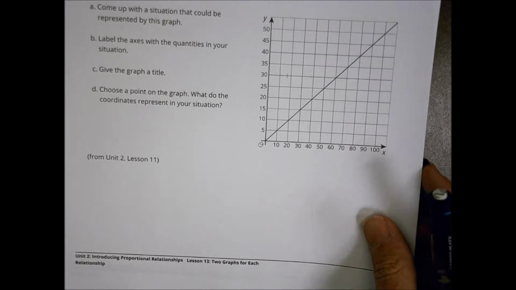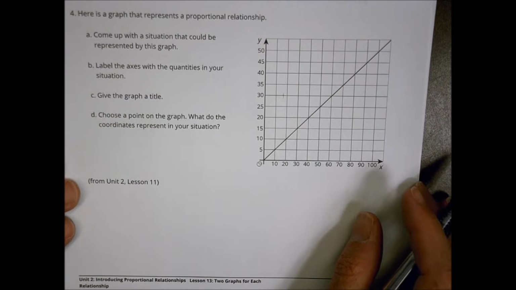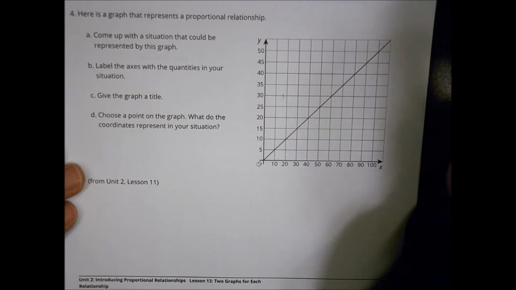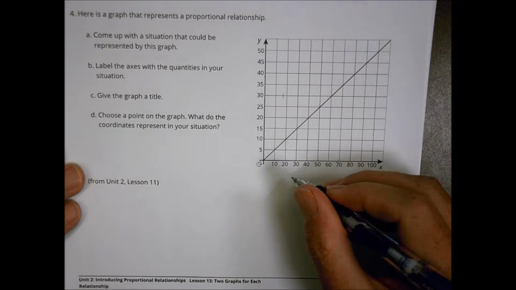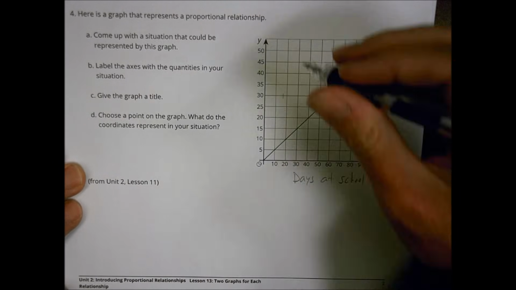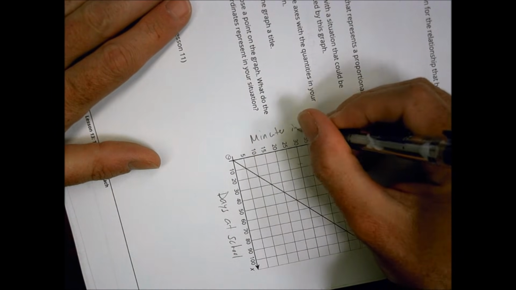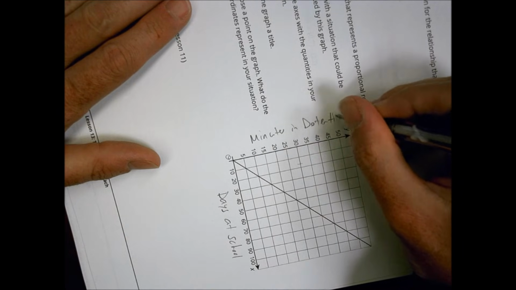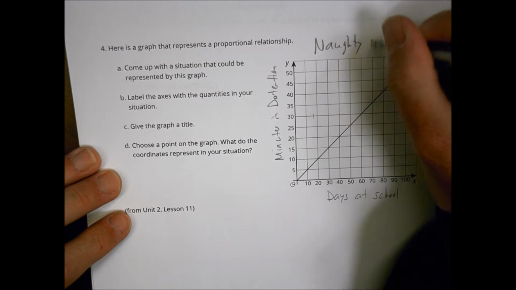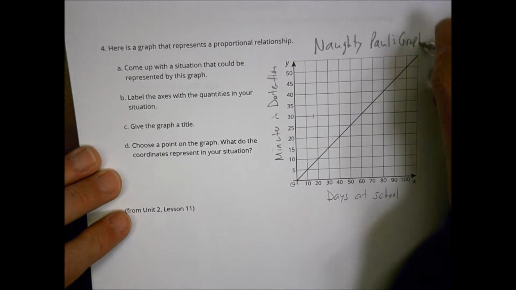Okay, so looking at the last one, number 4, here's a graph that represents a proportional relationship. Come up with a situation that could be graphed here. So this is going to be my graph about the number of days at school, and over here is minutes in detention. Oh boy. Why? Because this is going to be Naughty Paul's graph. Because Paul has been naughty at school this week.